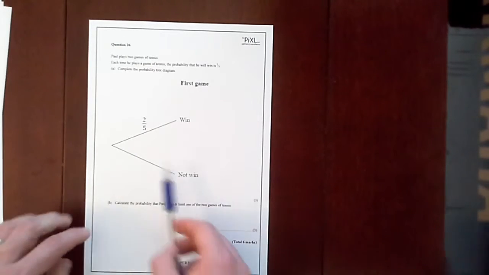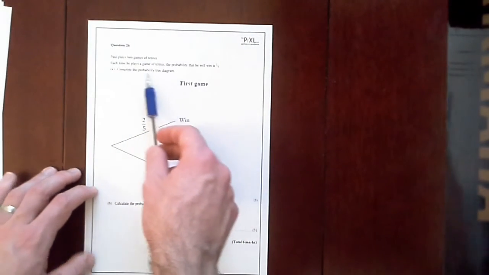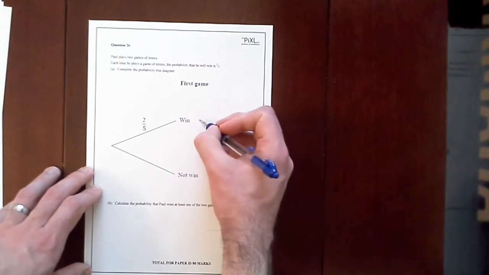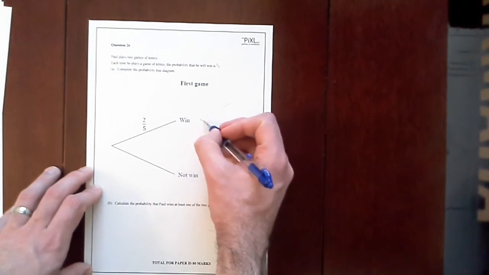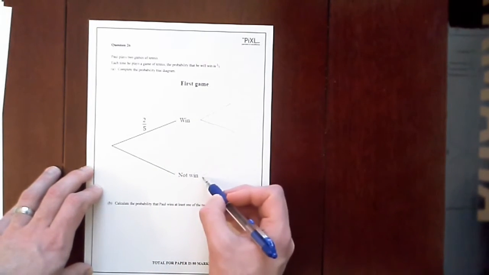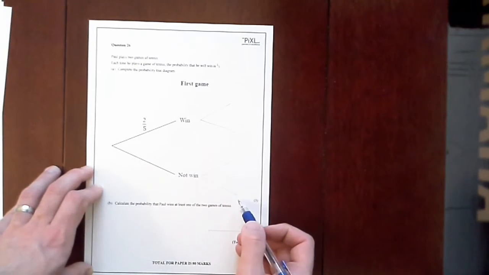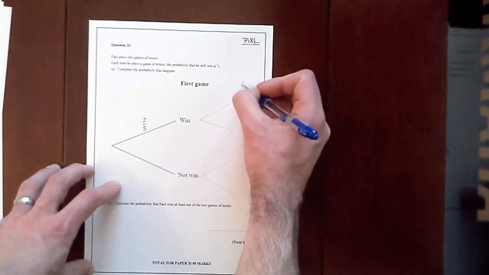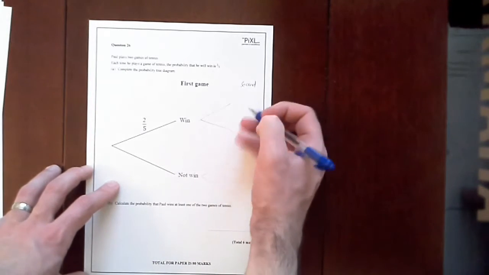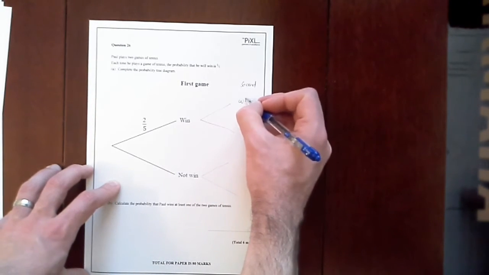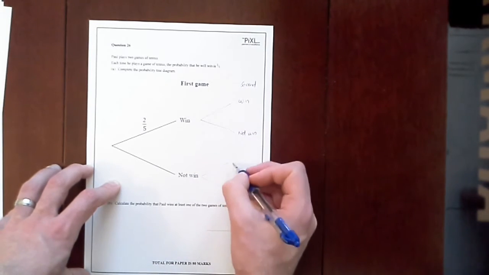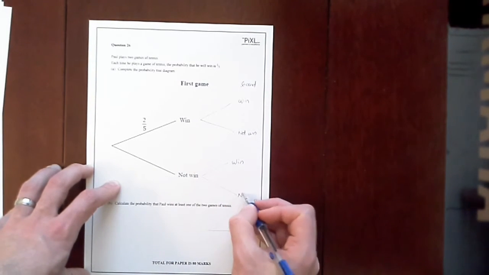And question 26. Complete the probability tree diagram. Well, he plays 2 games of tennis, this only shows the first. So for the second set of results we need to show what happens if he won in the first, and then for the second game what happens if he didn't win in the first. Well, in the second game his 2 outcomes are the same. He'll either win or not win, win or not win.